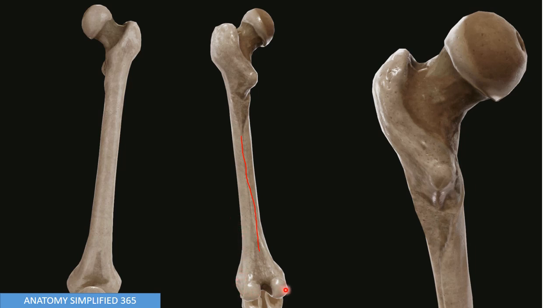And then down here distally we have the lateral condyle that is on this side, and then the medial condyle is on this side. As we said, although the epicondyles are there, the medial and lateral, the condyles are these surfaces that are right there.